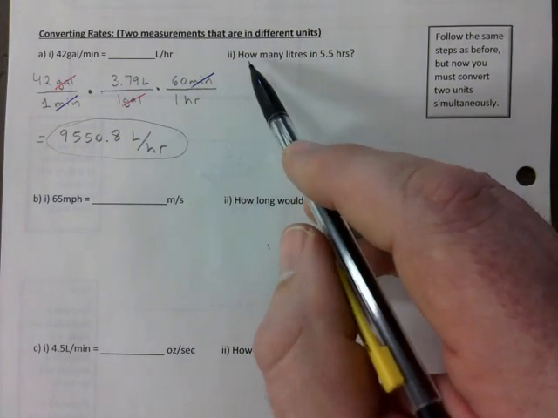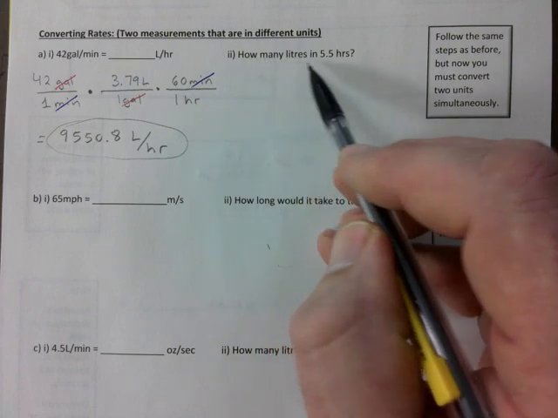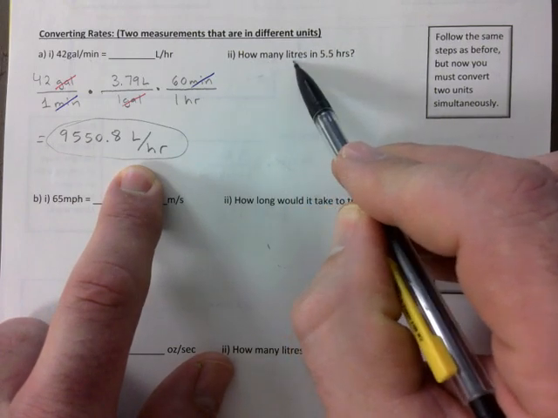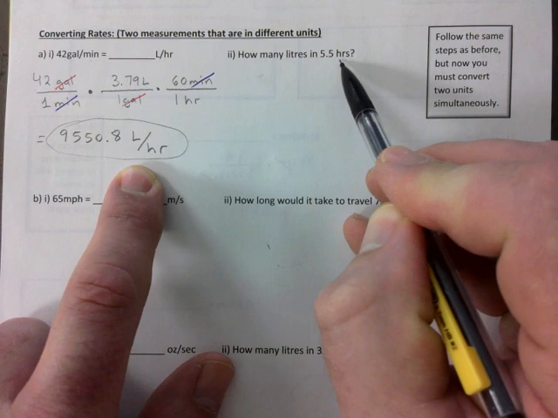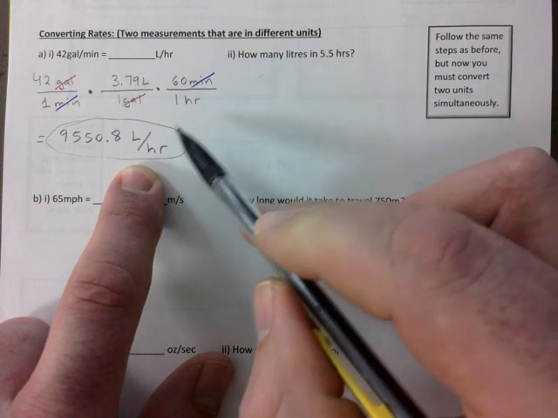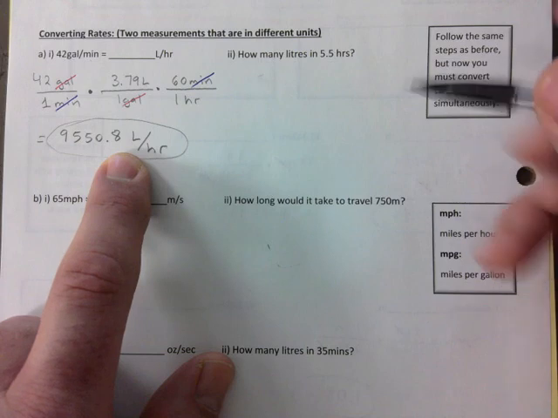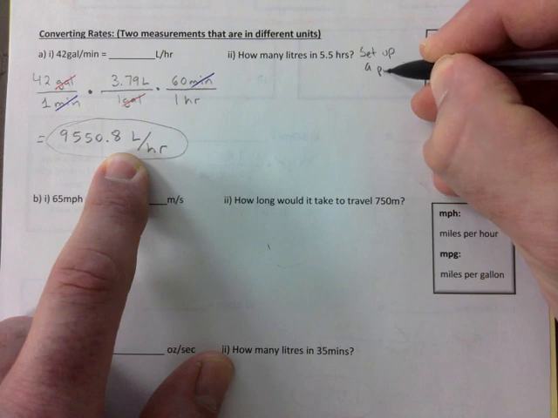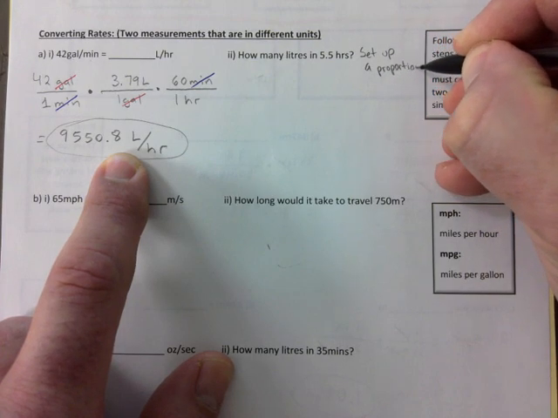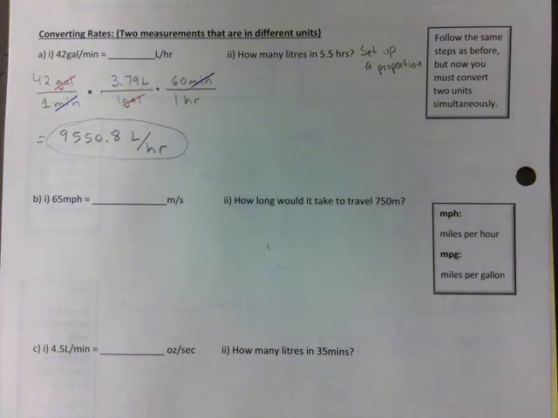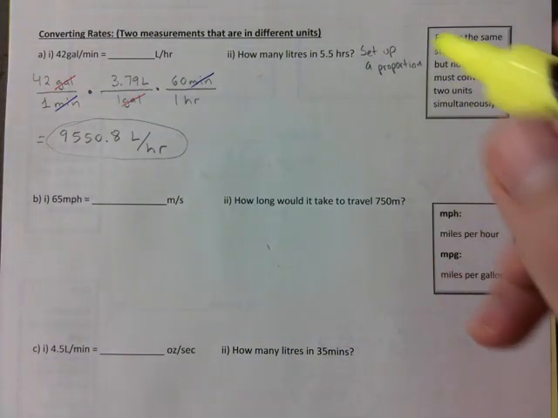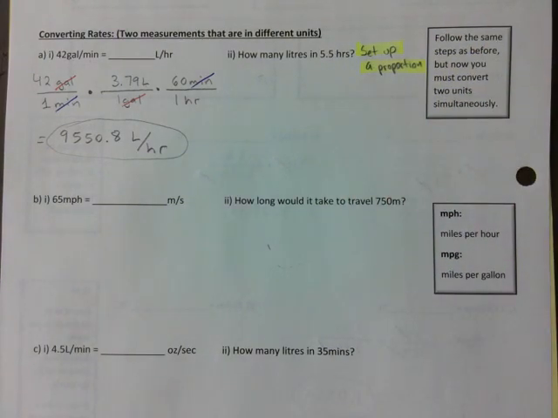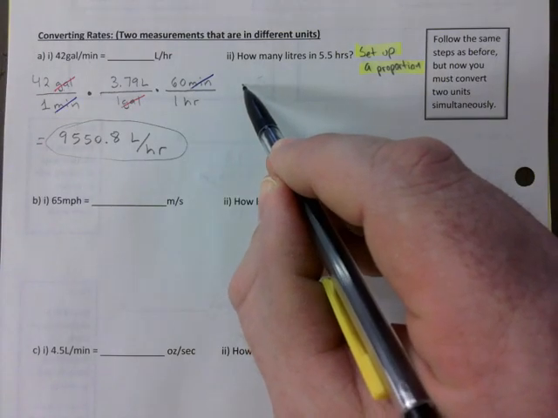Now I want you to pay attention. If you have a question like, if this is true, answer this, such as how many liters in 5.5 hours? When it gives you the hours, but you're missing the liters, that's when you set up a proportion. Do we know what that is? Cross multiply and divide. Have you ever heard of that? Okay, that's what a proportion is. Fancy name. Stop using fancy names. Just use what we know.